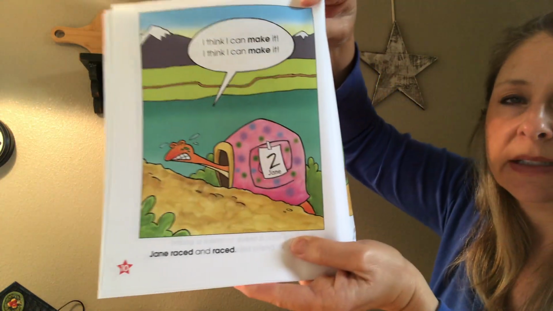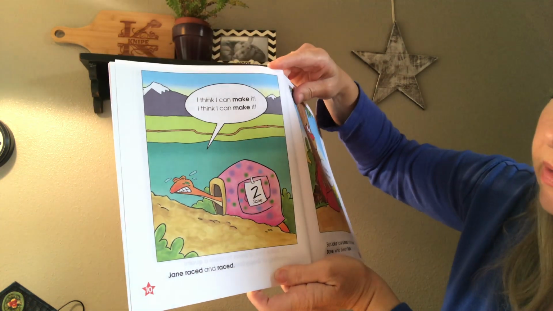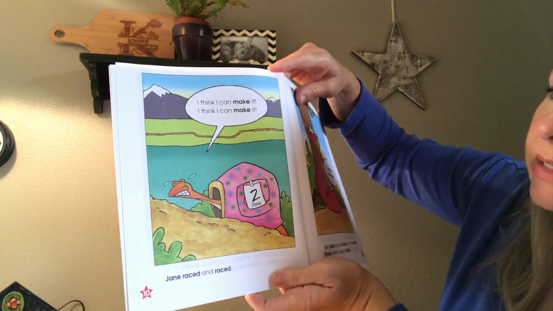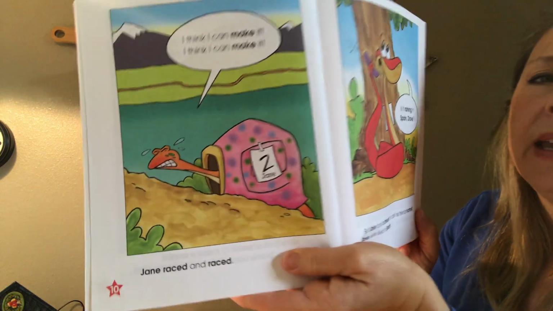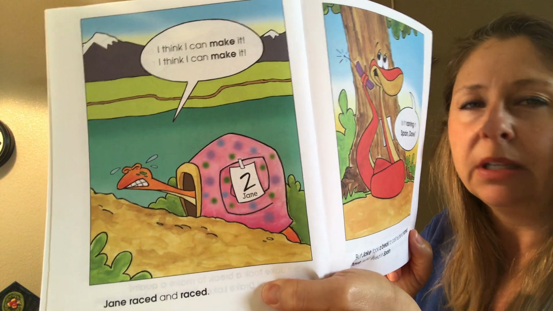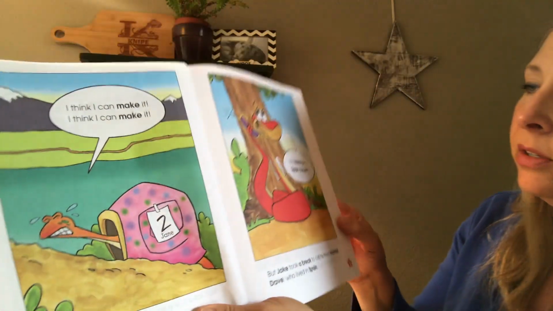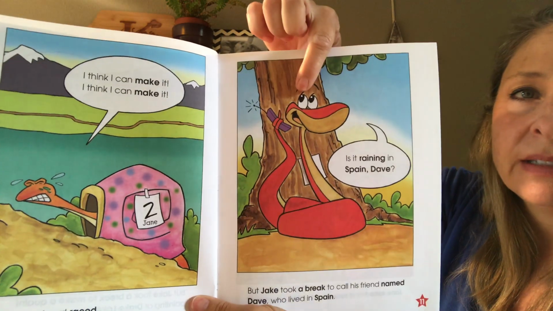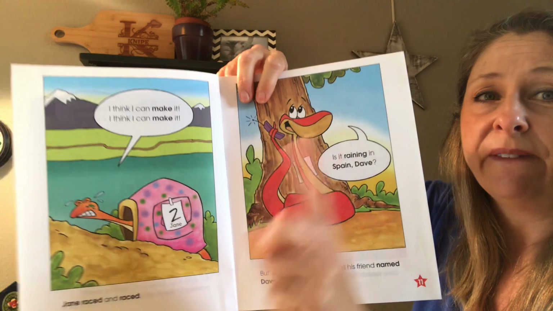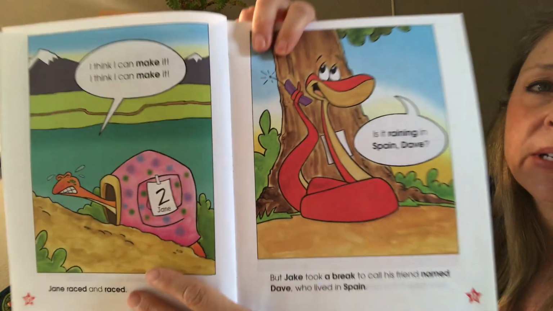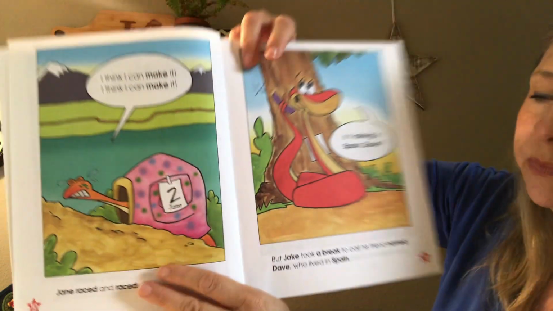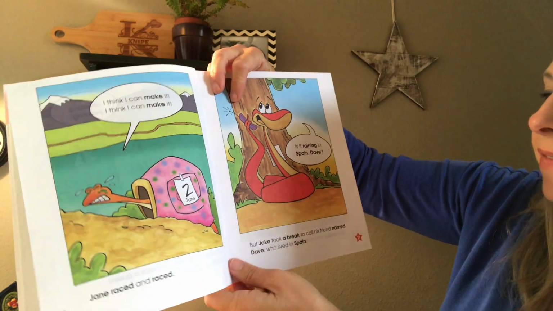Jane did not stop. She kept racing. And she raced and she raced. I think I can make it. Here she is going up a hill, working really hard. And Jake takes another break. So first it was for the cake, then it was for painting, and now what is he doing? Can you see him? He is talking on the phone.